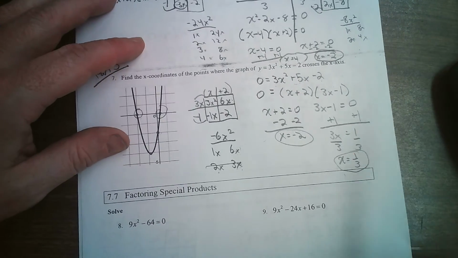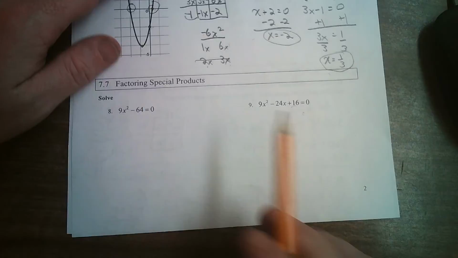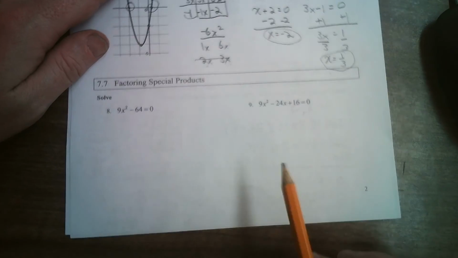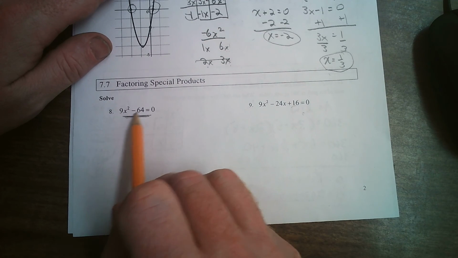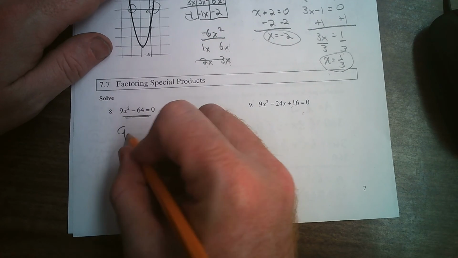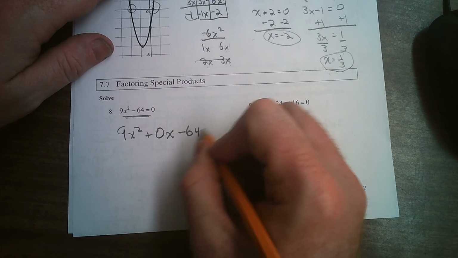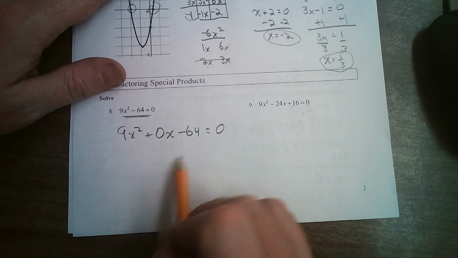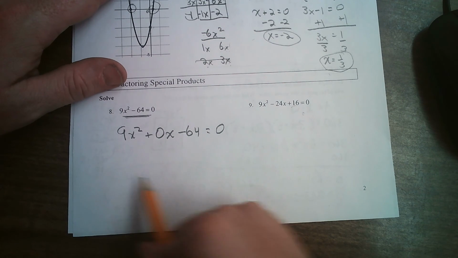Now, on to factoring special products. This section we did not go over very much in class. And that's because you can use your box method for it. The only thing you have to realize is when we do this one, since there is no middle term, you just write it as 9x squared plus 0x minus 64 equals 0. And now this one's a much easier one to factor, okay?